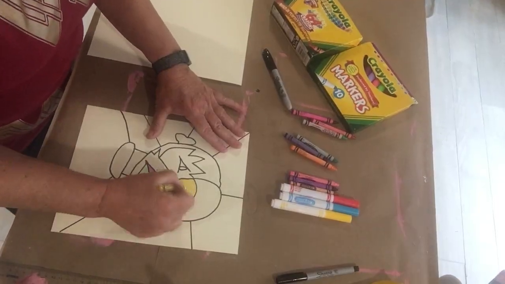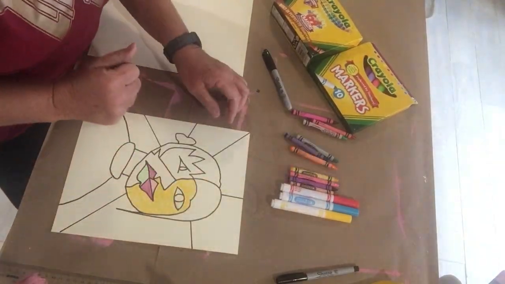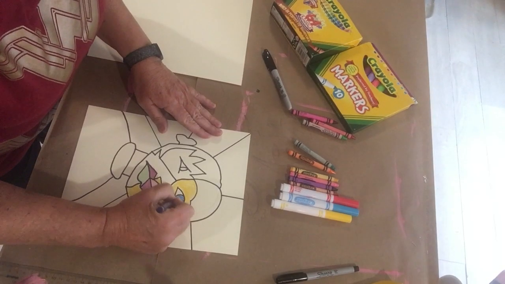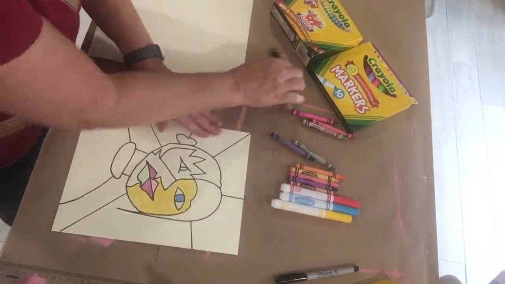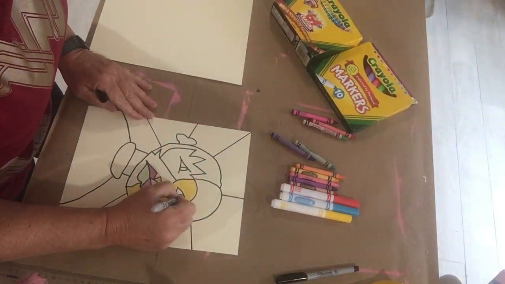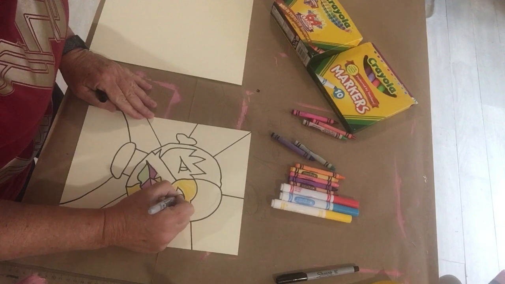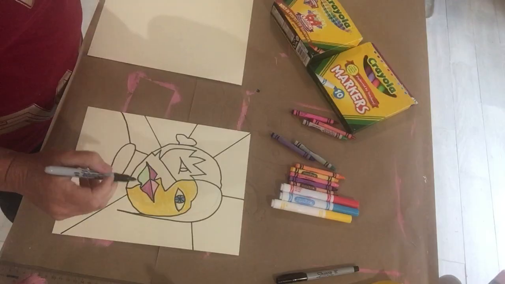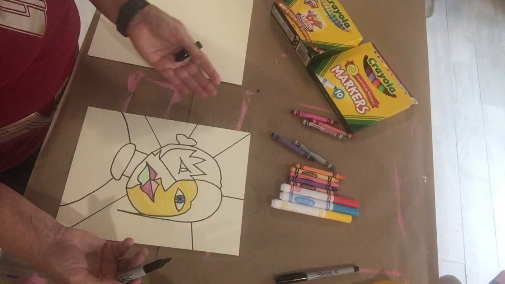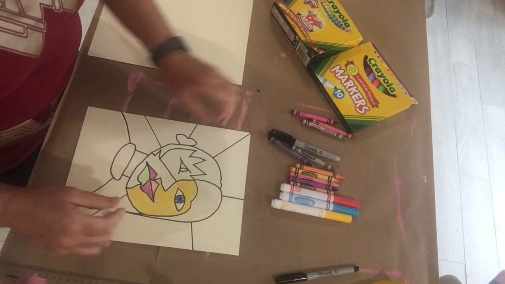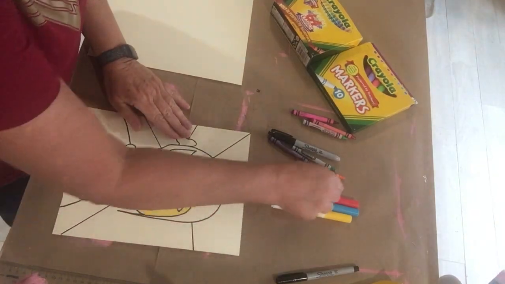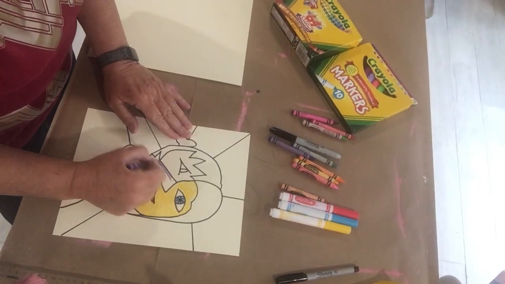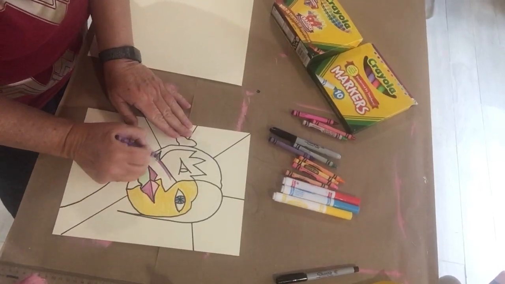Now, I've got the yellow, and let's do something for the eye. If you wanted to, you could get your marker again and maybe give the eye a little detail. That's totally up to you. If you want to do that, you can. You don't have to. You can leave that part white because that is the white part of the eye, or you could color it a color because we're being so creative that we don't have to go by all the rules.